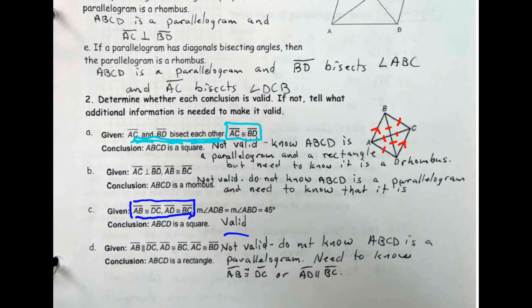So we need to prove that it is a rectangle. Once again, this is not valid because we don't know it's a parallelogram. We do have a condition. This right here is a nice condition to tell us that if it's a parallelogram, then it is a rectangle. But knowing that first part, we don't know about the parallelogram, so we can't make a valid conclusion.